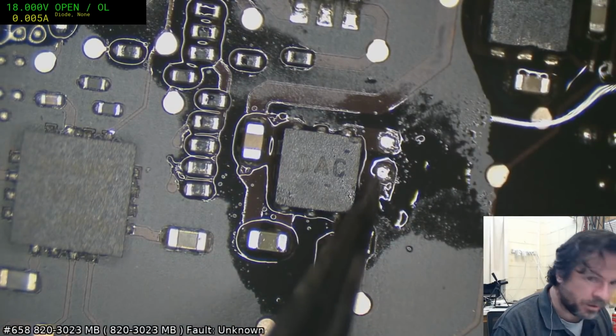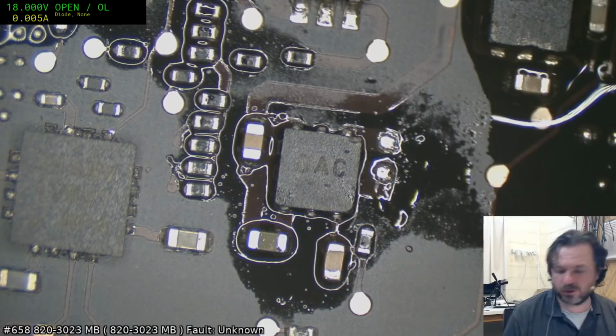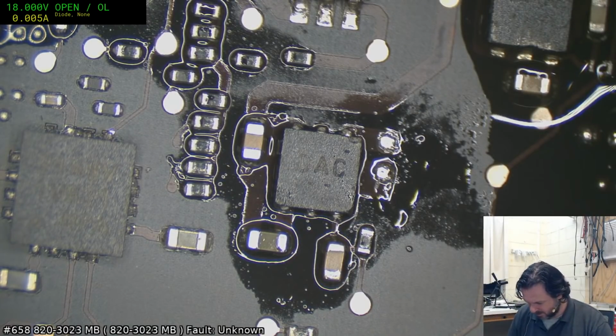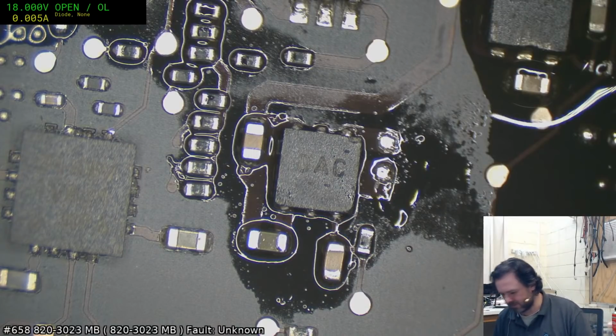Alright, so this cap here is a 1 microfarad 40263. So what have we got? 10 microfarad, it's a bit big. 1 microfarad 40263.